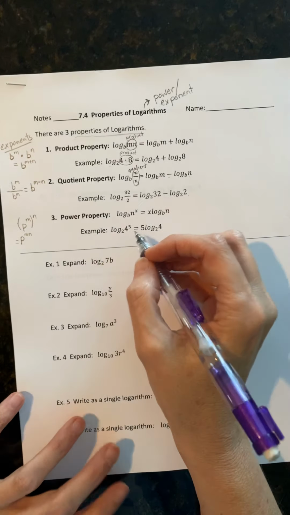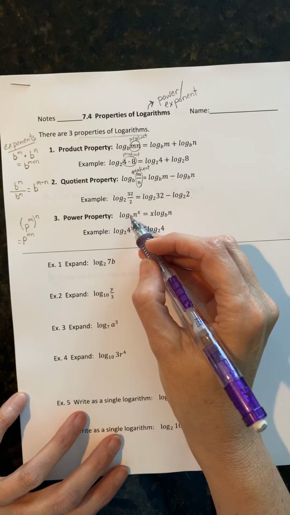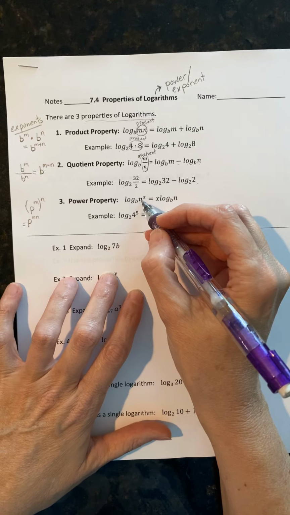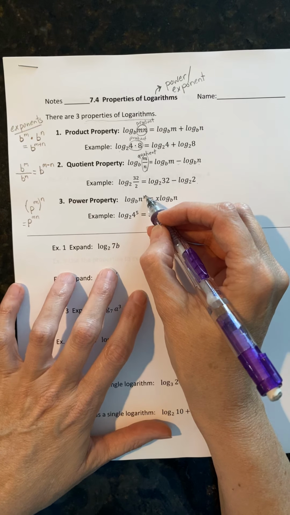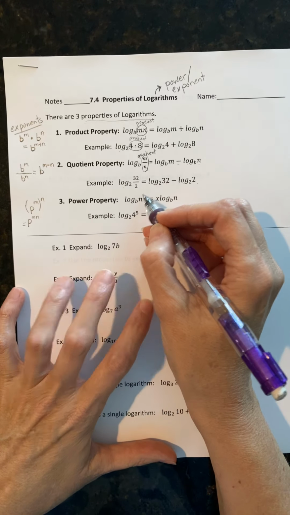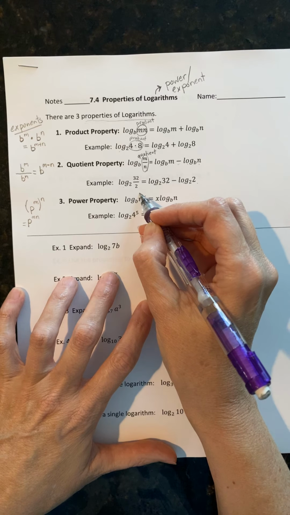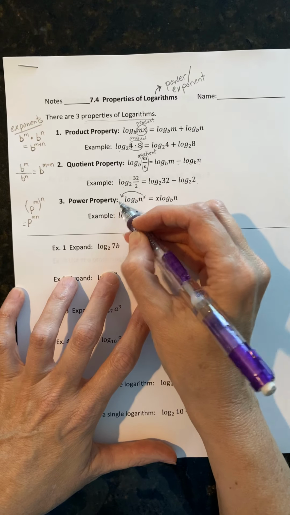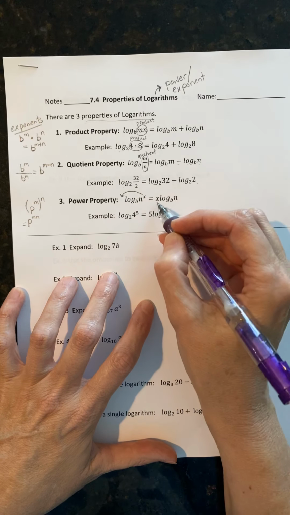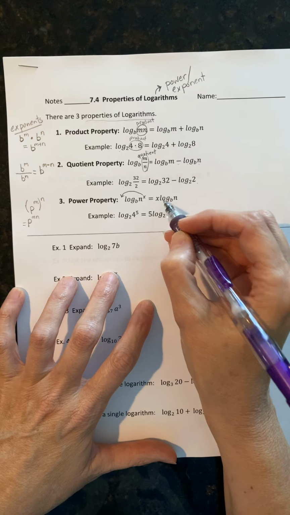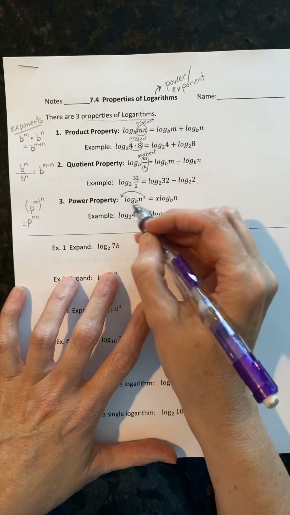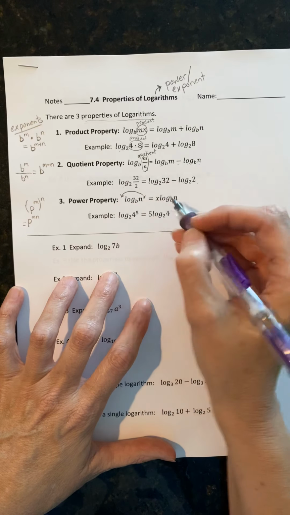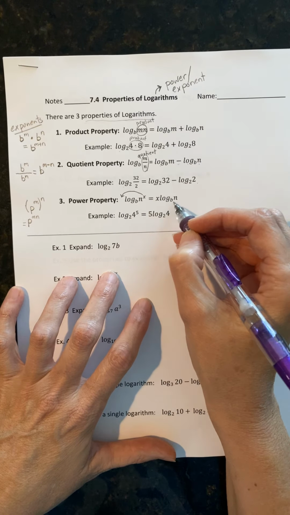So here we have the log of n to the x. So that's like having a power to a power, and you multiply. So here's what that means. It means you can bring that power that's up in the air, you can bring it down to the front and put it here, and that becomes multiplication. It's x times log base b of n. So see, we had a power to a power, but we're going to multiply. So we bring it down to the front, and that's going to be multiplied.